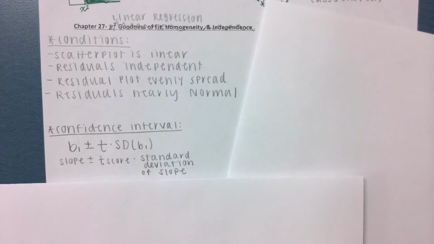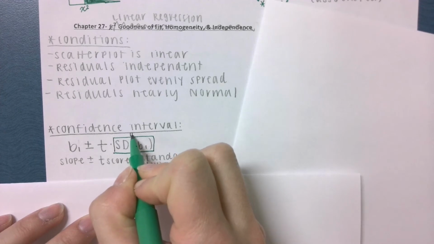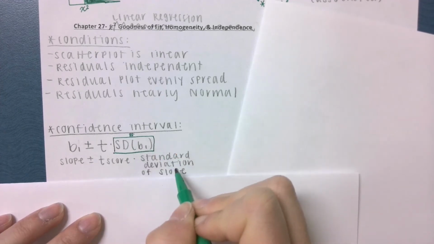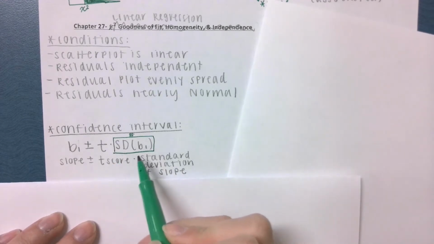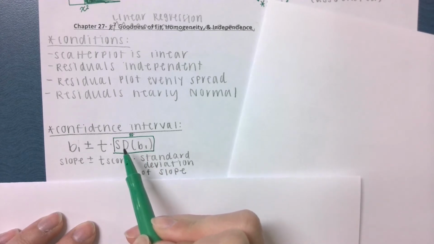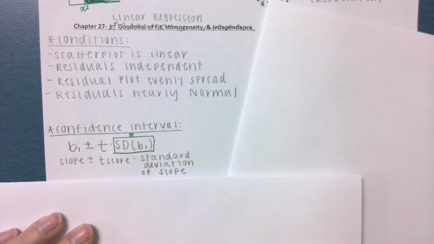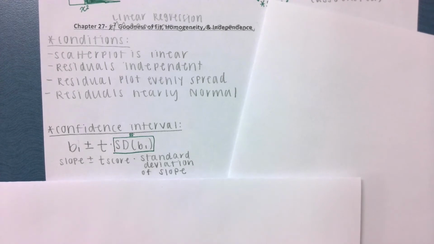Okay, after you've written that down, I do want to point out that this standard deviation of B1 is just one thing. That is just the standard deviation. So this whole thing should just be one number. That is just the standard deviation of the slope. On our test this unit, I had a lot of people take the standard deviation, but then also multiply it by the slope again. This B1 is just telling us that we're looking at the standard deviation of the slope versus the standard deviation of the y-intercept, or the standard deviation of the average, or the proportion. This is just telling you what standard deviation we are specifically looking at.